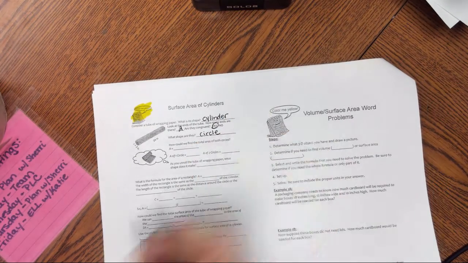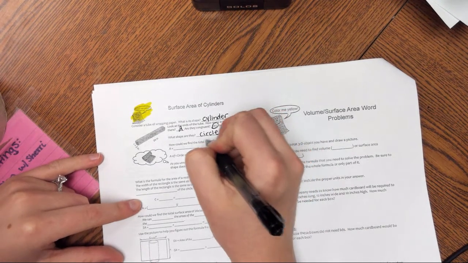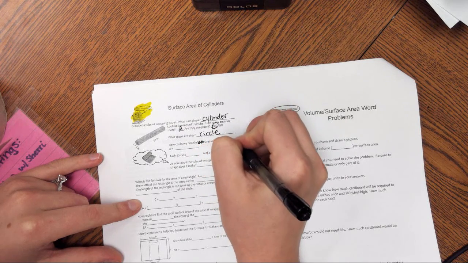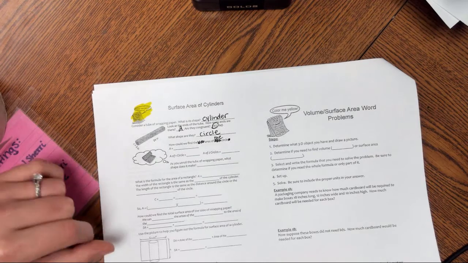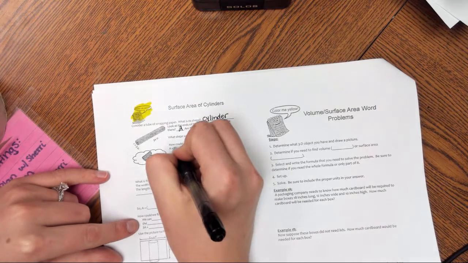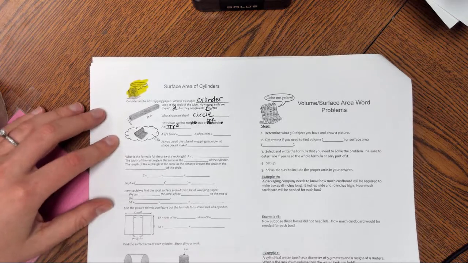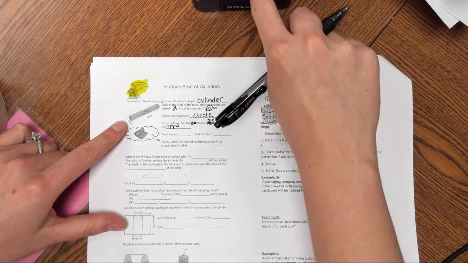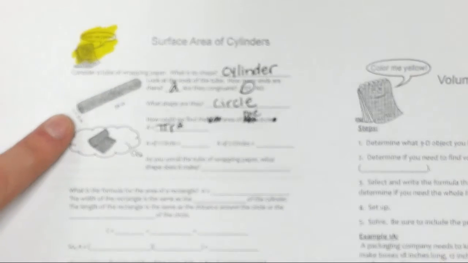Alright, how can we find the area of the circle? And we know that the area of a circle is the formula pi r squared. We get that straight off of our formula sheet. Alright, so if I want to find the area of one end of this roll of paper towels or wrapping paper, I'm going to have to use pi r squared to calculate that.